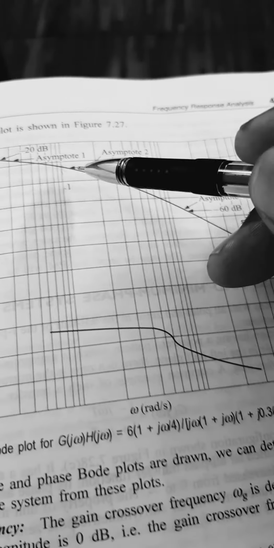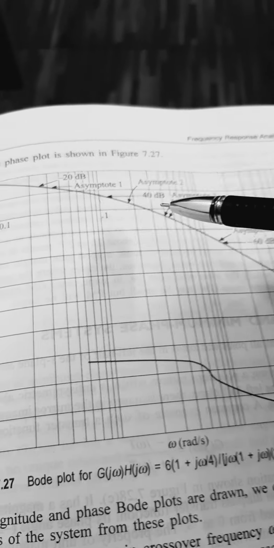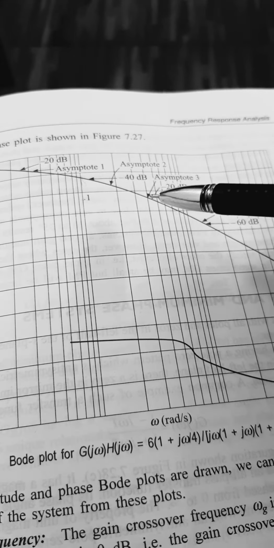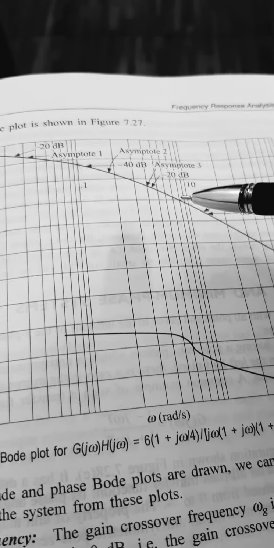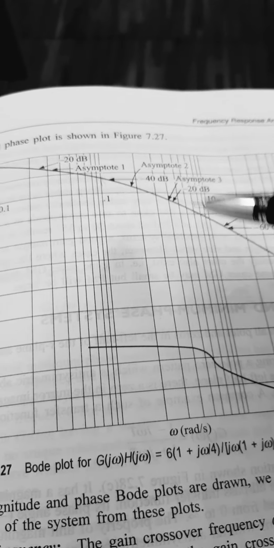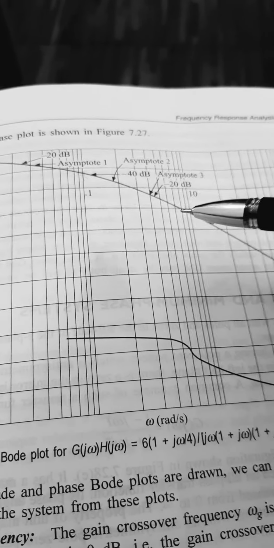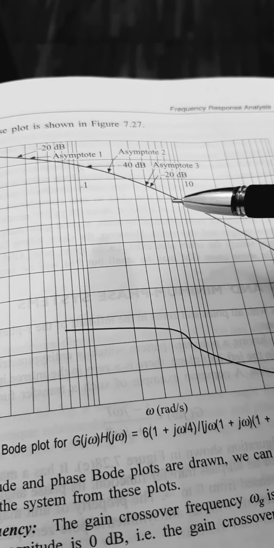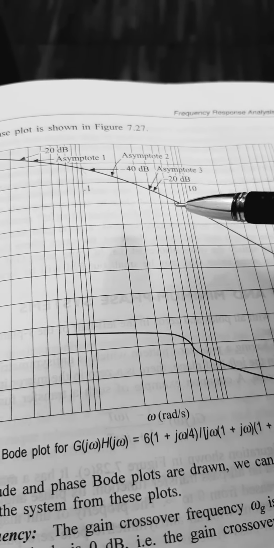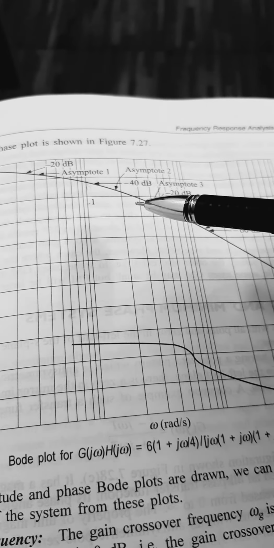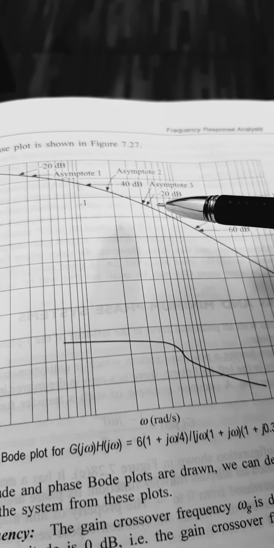Now the graph is coming from 1 to 4 with a slope of minus 40 dB. After 4, it is plus 20 dB. So minus 40 plus 20 dB, you will get minus 20 dB from 4 to 6.